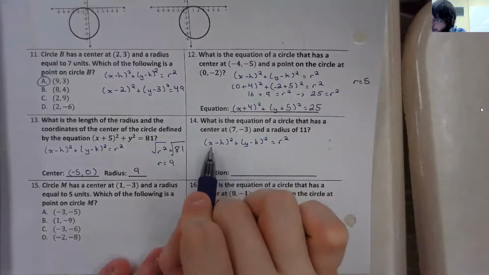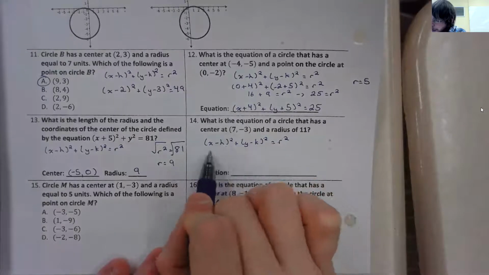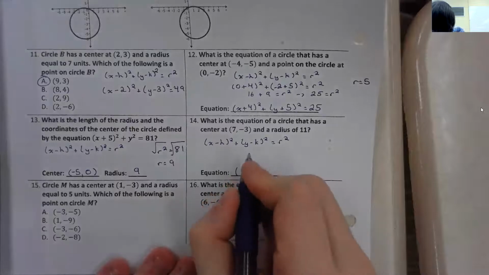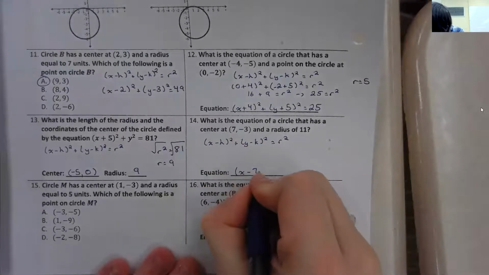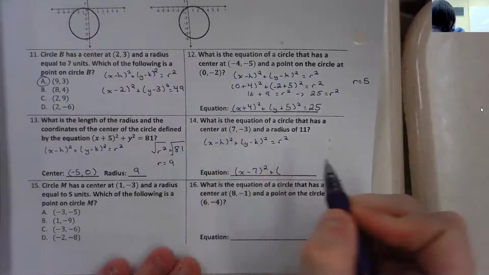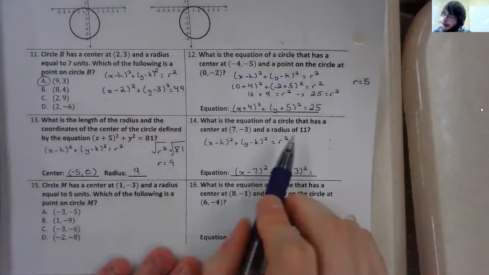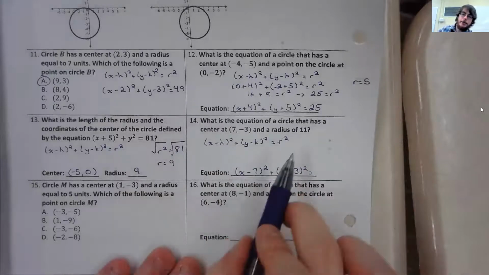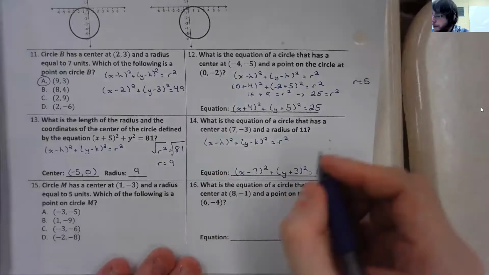When we plug our center into the equation, remember these will have opposite signs to the equation. So our center is positive for our x, so in the equation, it's going to be negative. And then our y coordinate is negative, so in the equation, it's going to be positive. Our radius is 11. So we do 11 squared, which is 121.